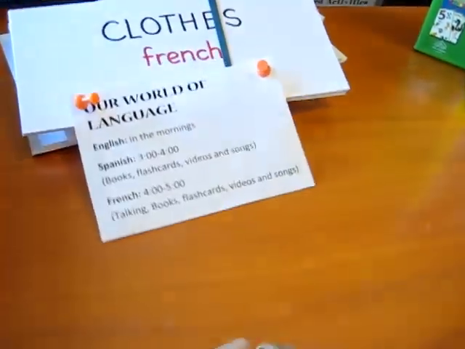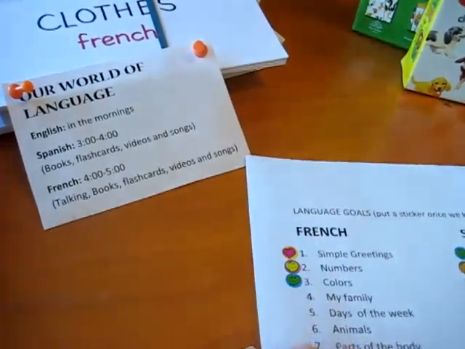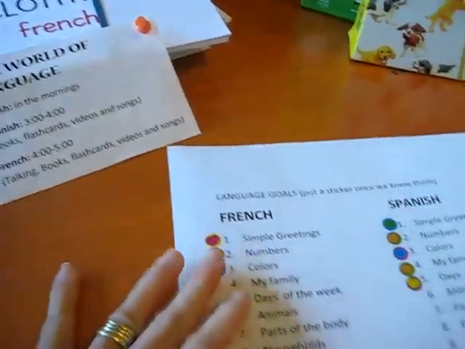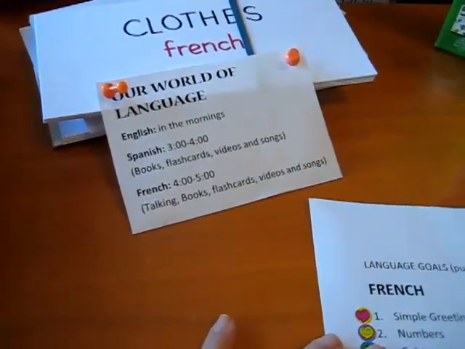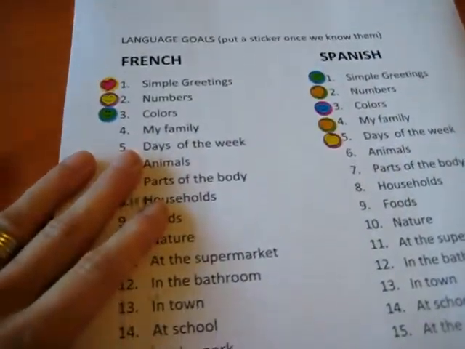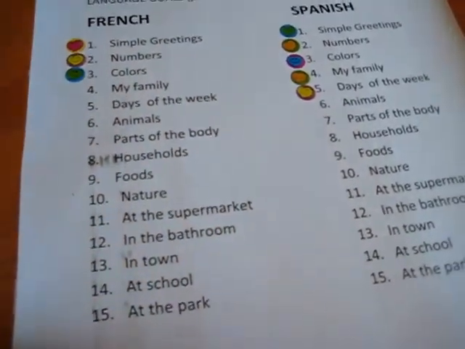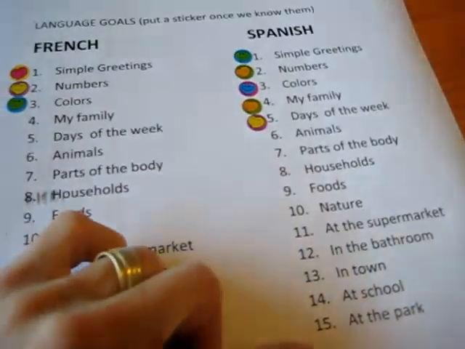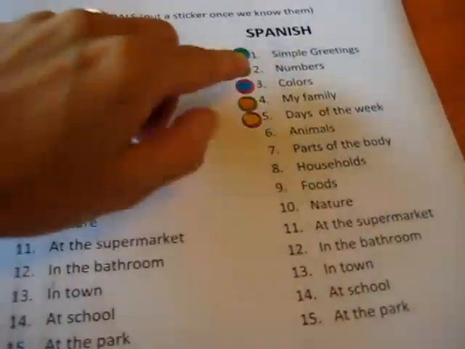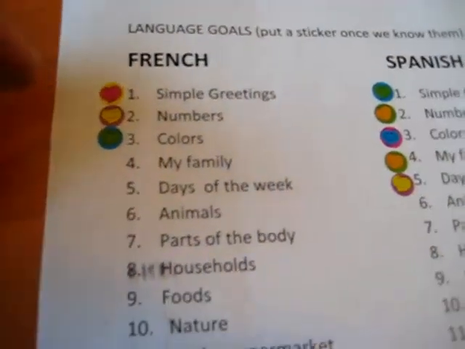And they've really been enjoying it and finding it exciting to explore languages. They're even making some up of their own, which is very cute to see. I have here a little goal chart too, which I've just listed. There's plenty more that we're going to do, but just to see where they're at, both in Spanish and French.